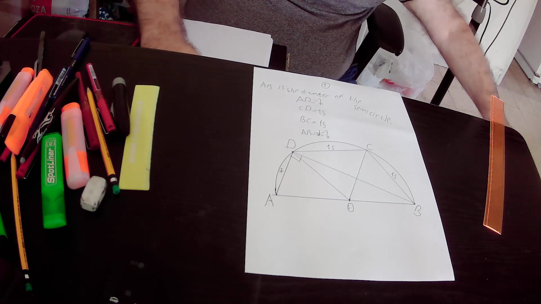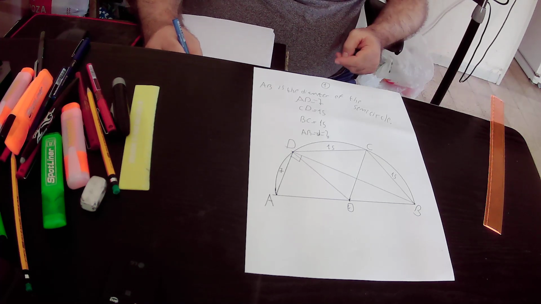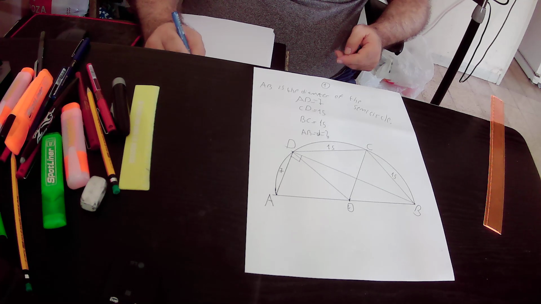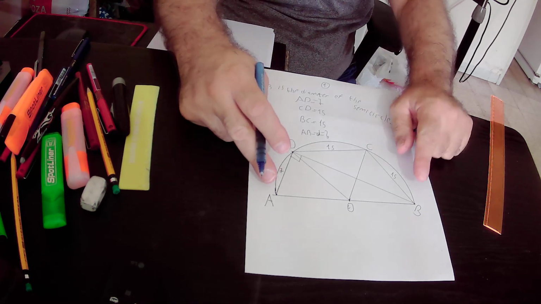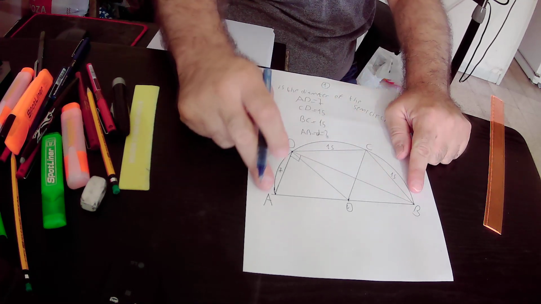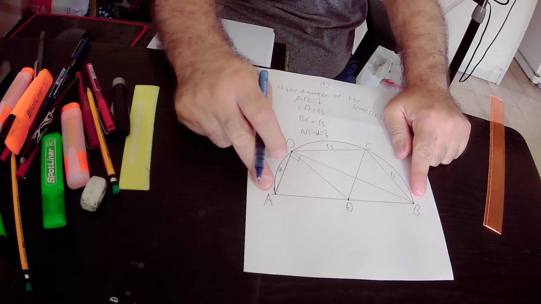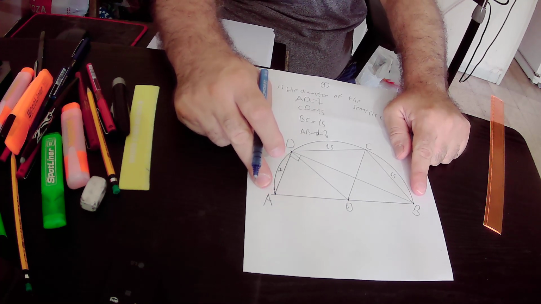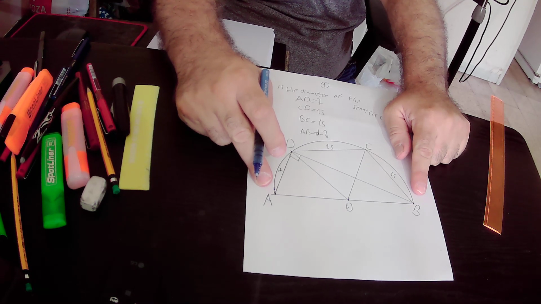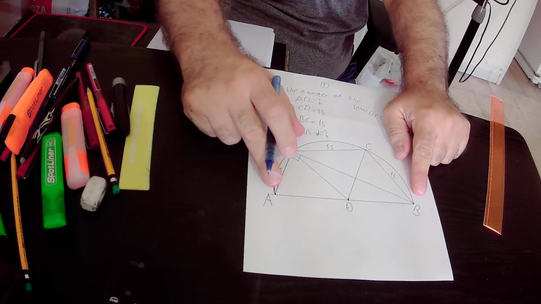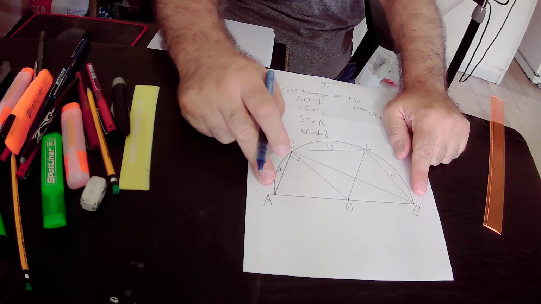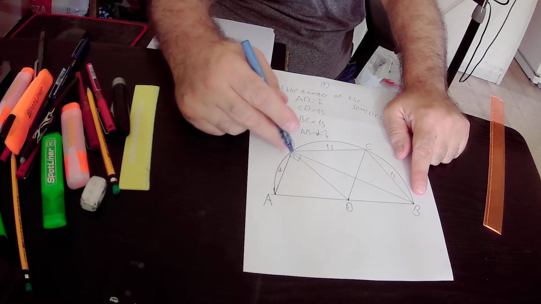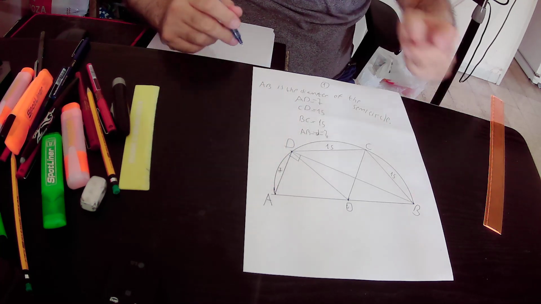And actually angle ADB is a peripheral angle that rests on the diameter of this semicircle, because angle ADB rests on AB, that is the diameter of this semicircle. Therefore, according to rule number 1, angle ADB equals 90 degrees.